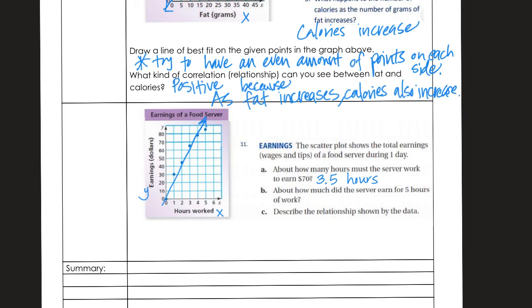About how much did the server earn for 5 hours of work? So now we're going to look over at 5 hours, and this is an X on the X-axis. And when we go up, well, they did work 5 hours, and it looks like they're in between the Y value of 80 and the Y value of 90. So that would be $85. So that was a point that did fall on the graph. So we can write $85.